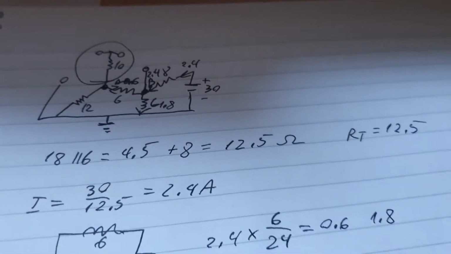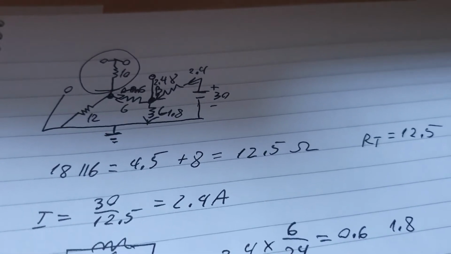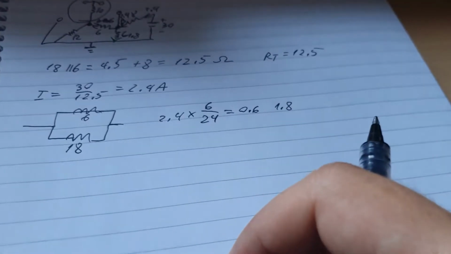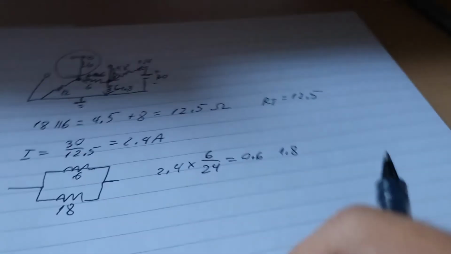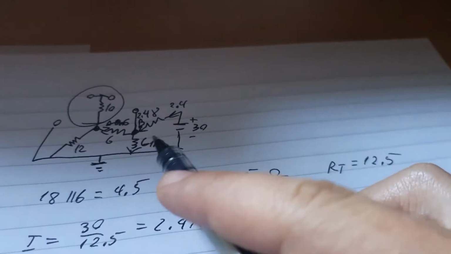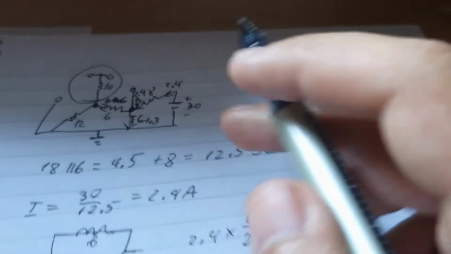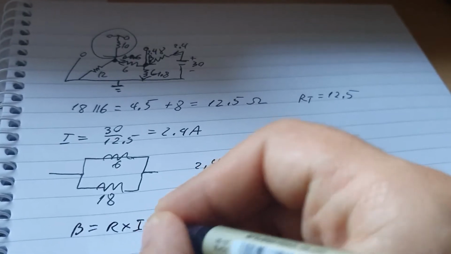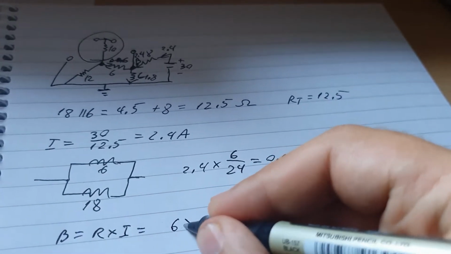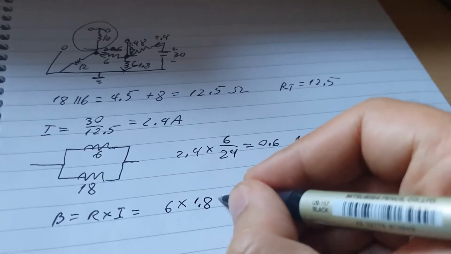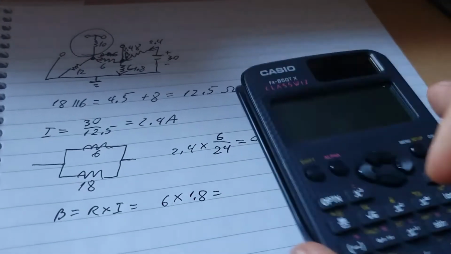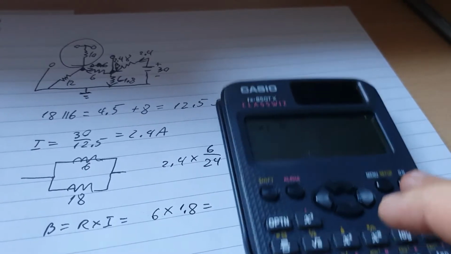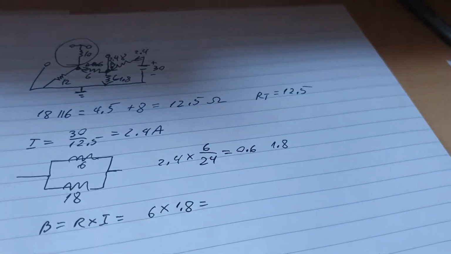Okay, now let's see. So we can easily calculate the voltage now, at least for B, so B3 will be equal to R times I, which is 6 times 1.8, that is 10.8.